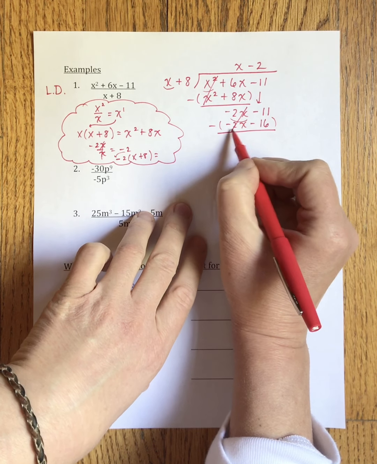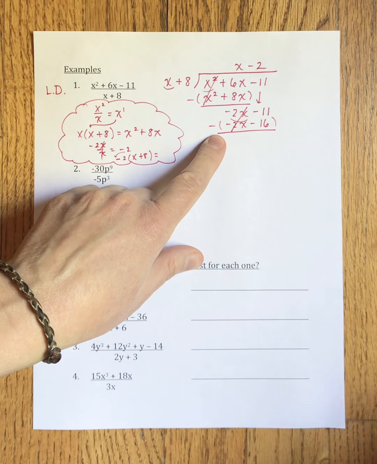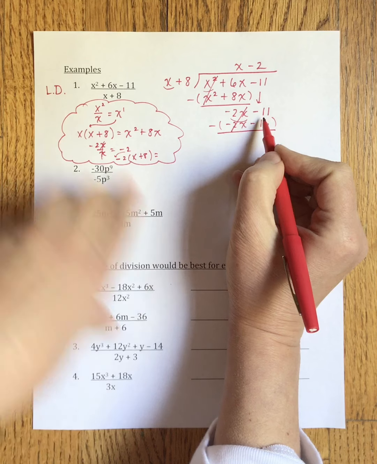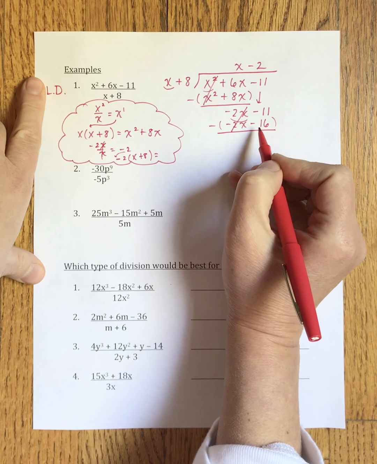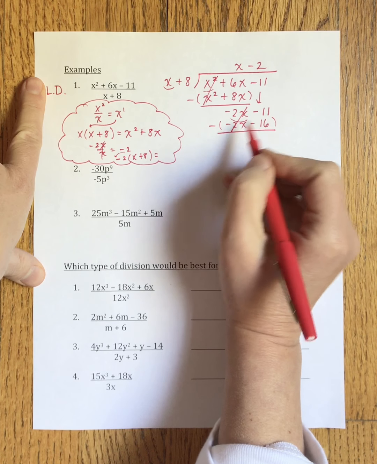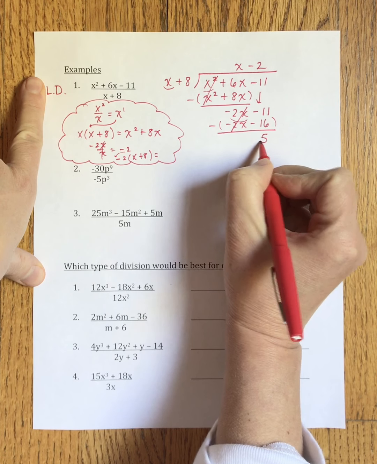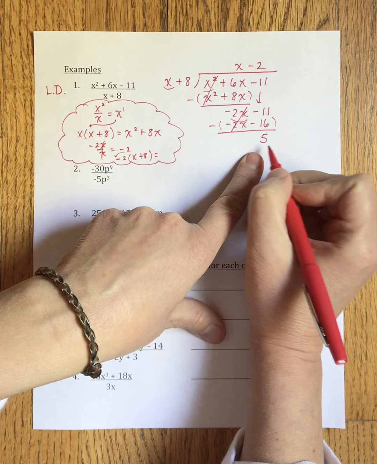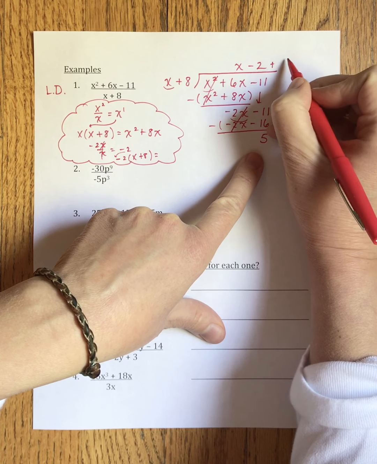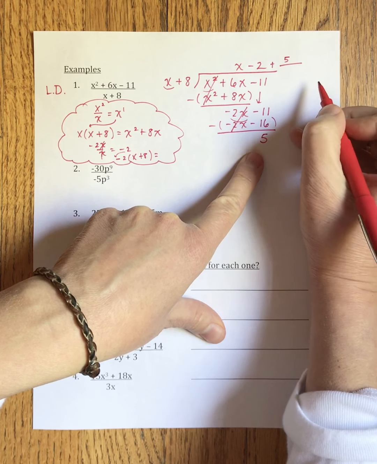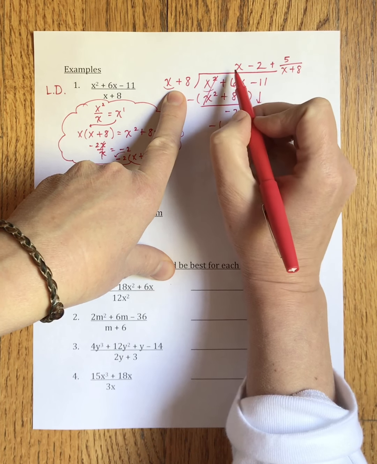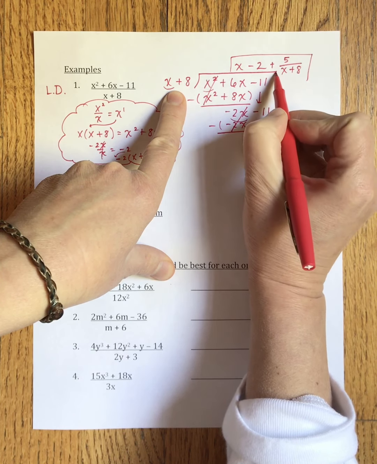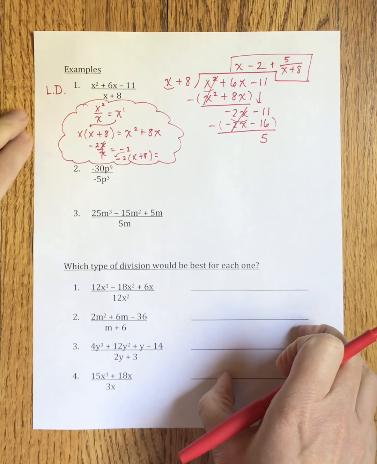So the double negative makes that a positive, which is going to cancel with the negative up above it. And then we need to be careful with our signs here. Negative 11 minus negative 16, or in other words, negative 11 plus 16 makes 5. So it's a positive 5. That means we want to add on 5 over our divisor, x plus 8. So all of this up top will be our final answer from the long division.